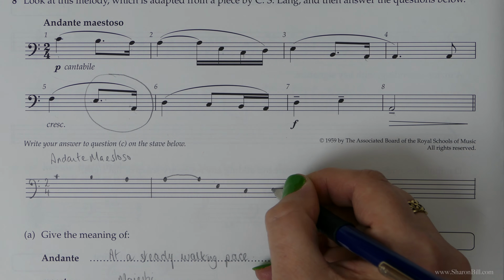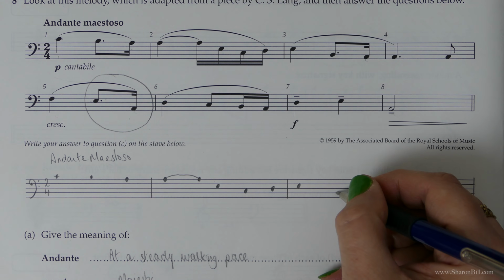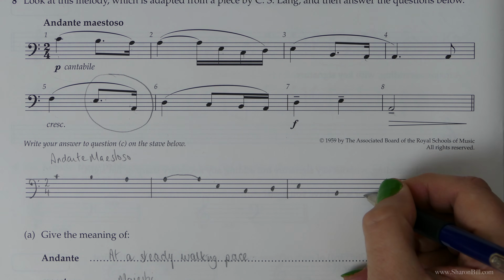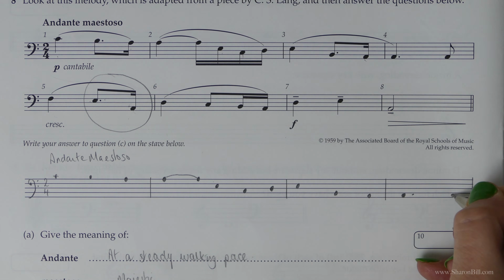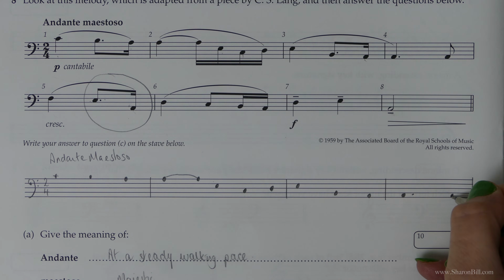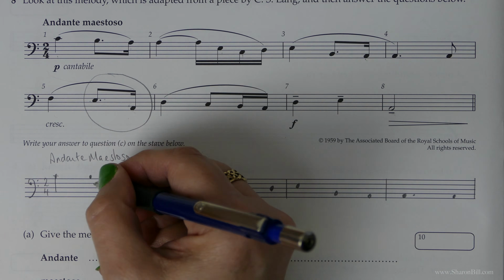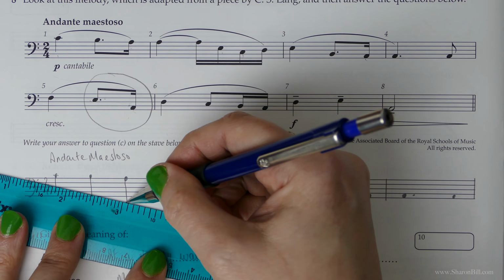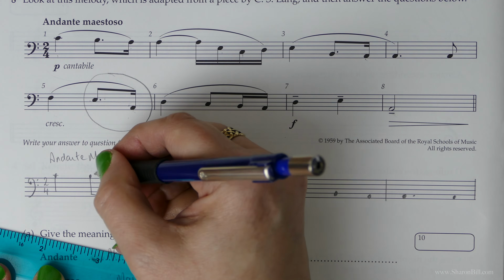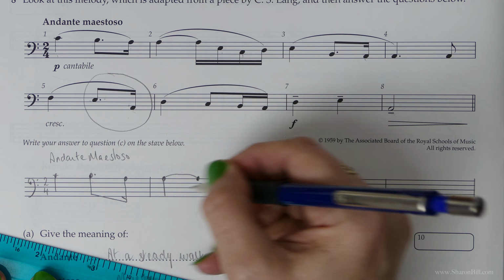I prefer to do the note heads first, and I'm aligning it exactly so I don't lose track where I am. Okay, so now I need to do the stems. Dotted stems.